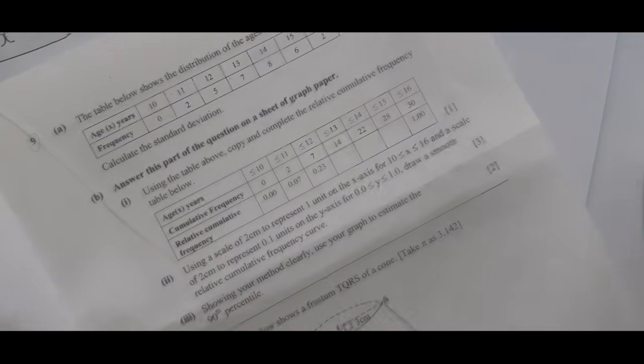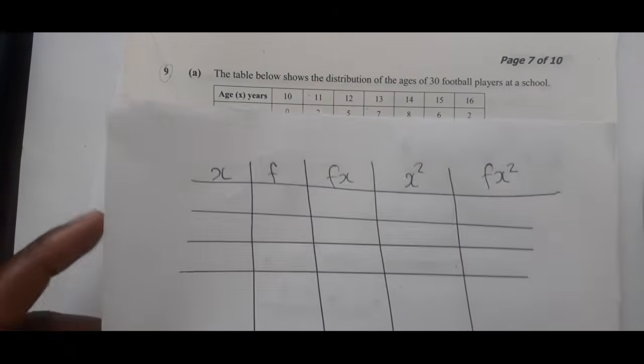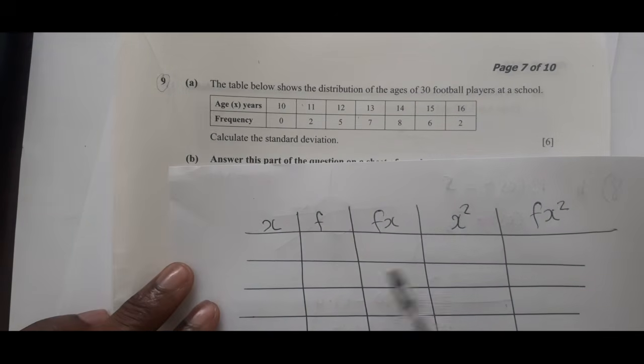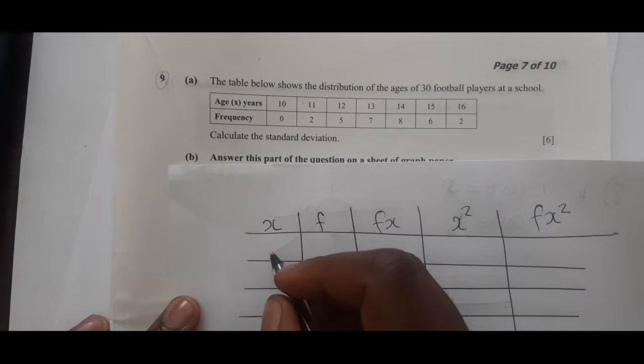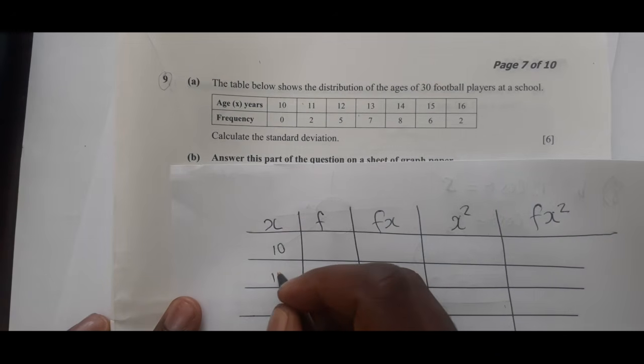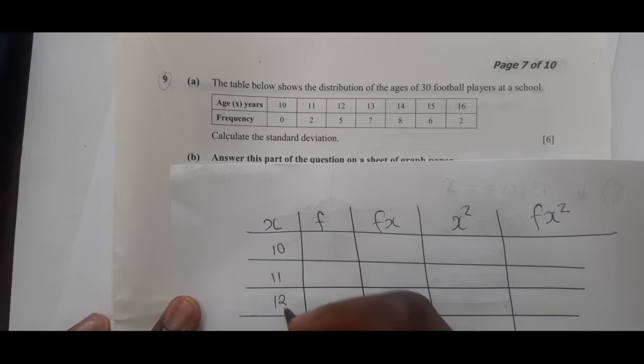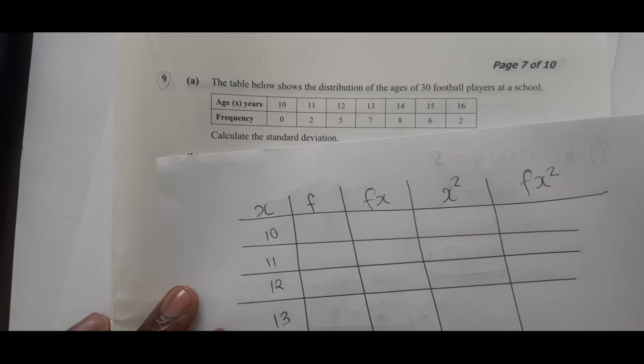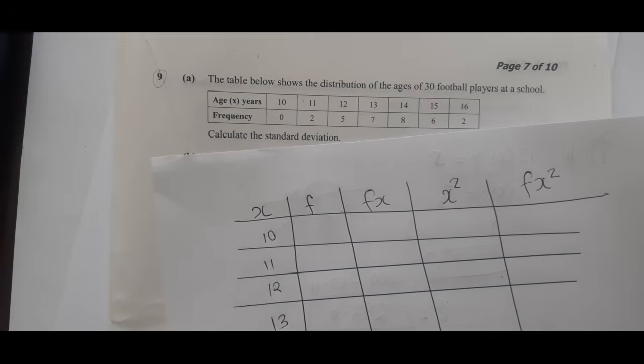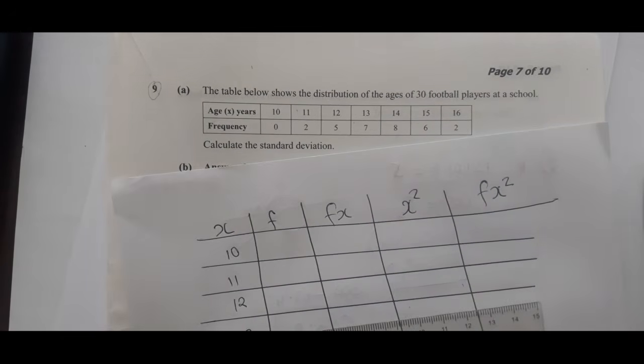And if you look at the table where we have x here, where we have the age, we have x, isn't it? So our x here, we're going to write these values of x. We have 10, 11, 12, 13, 14, 15, 16. These are the values that we have for the x.